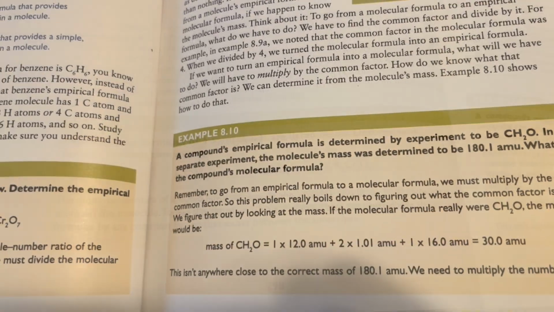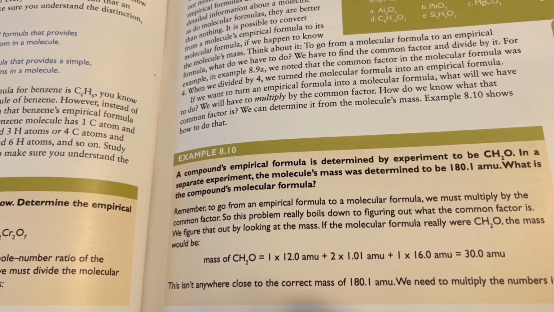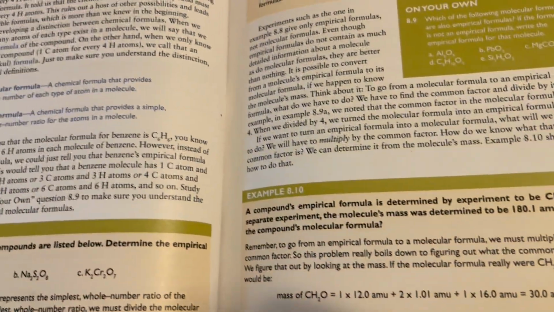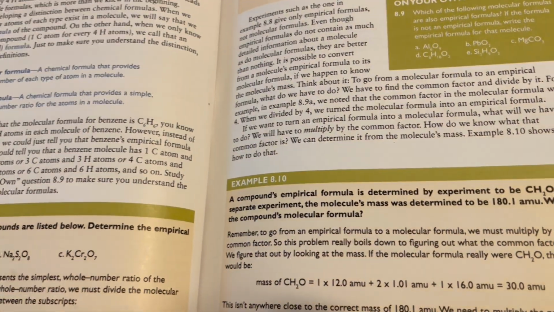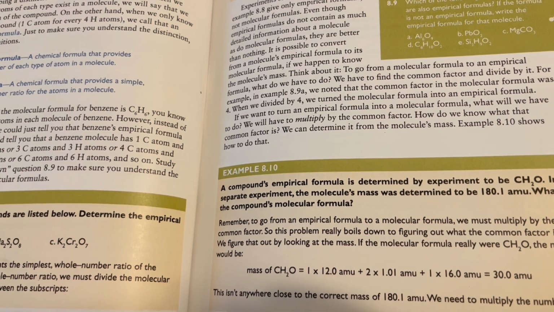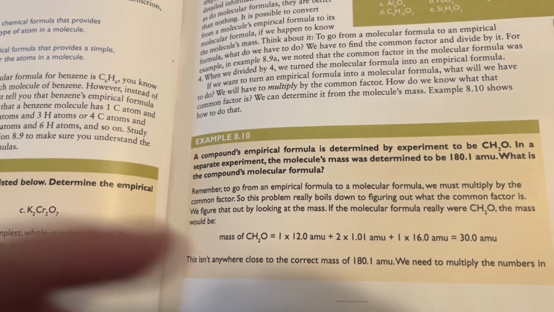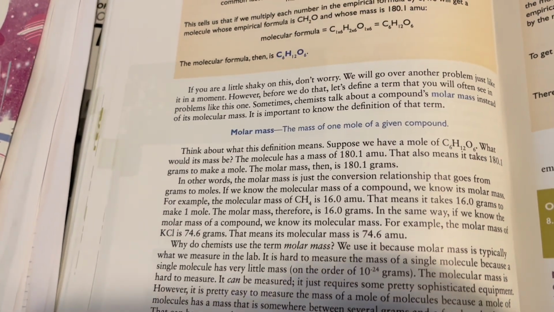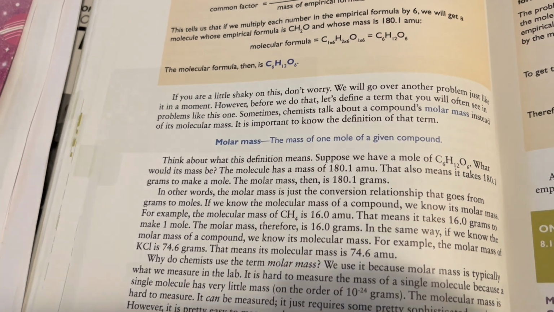All right. Okay, just 2 more things that I want to point out as well. As an example 8.10, you will see this. But if you have the empirical formula for a compound and can find a molecule's mass, you can calculate the molecular formula. Okay, and that's what this problem does. So make sure you look through and understand what it's doing. And also the definition of molar mass. The mass of 1 mole of a given compound is the molar mass.